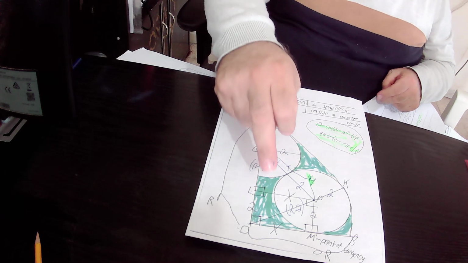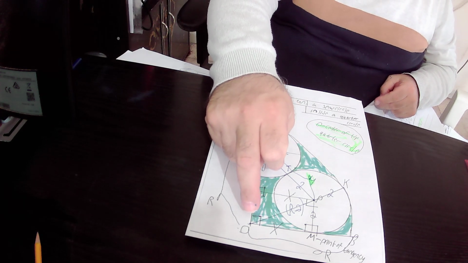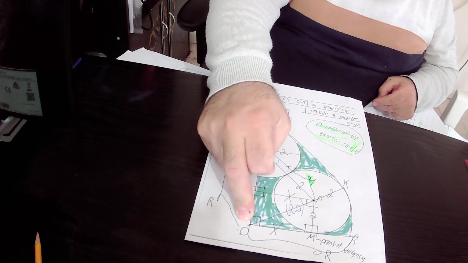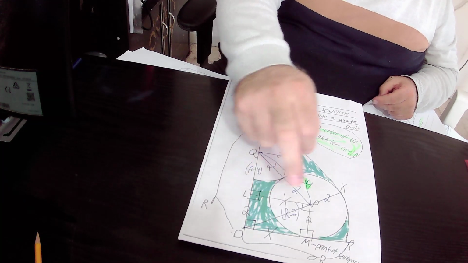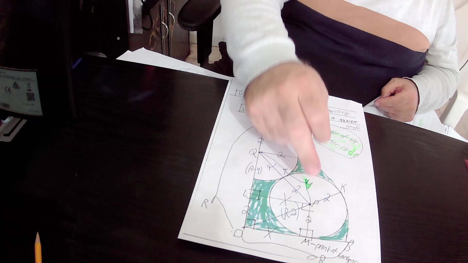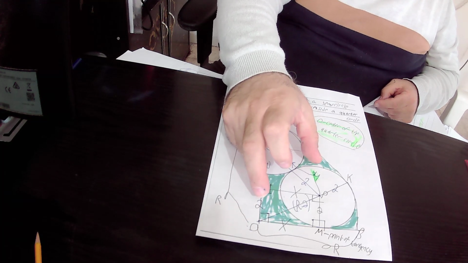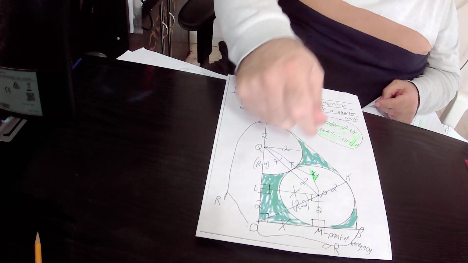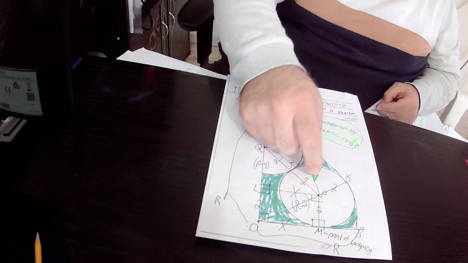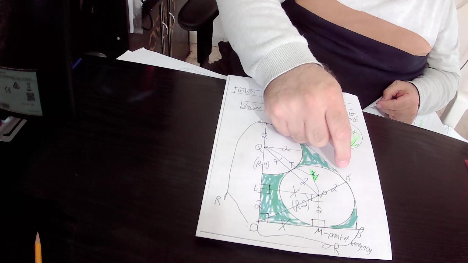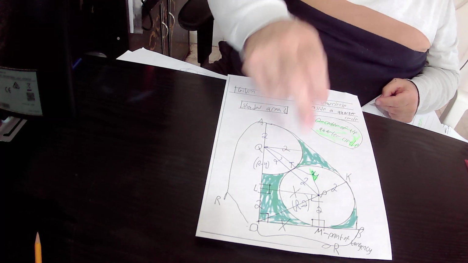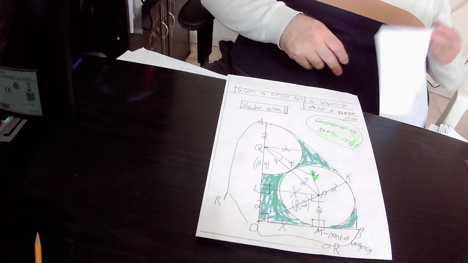Okay, so here point O is the center of the quarter circle. Point P is the center of the circle. And the straight line that joins the two centers together is OP. According to the rule that I mentioned, that straight line OP must pass through the touching point, that is point K. Or in other words, OPK is one straight line.